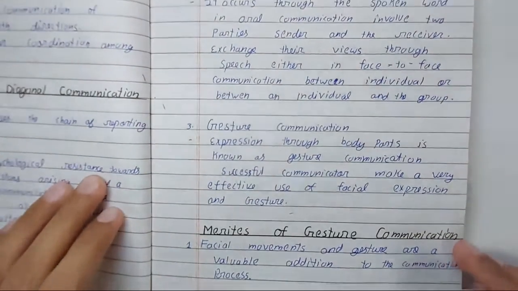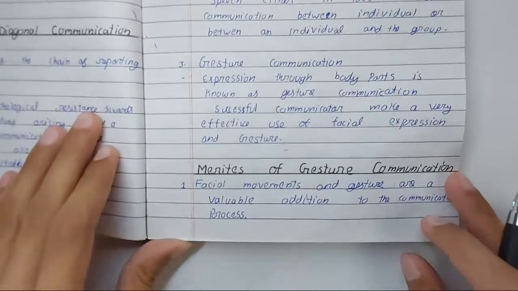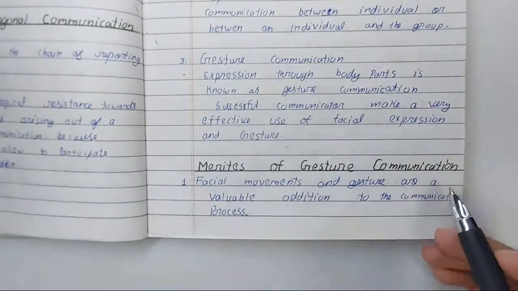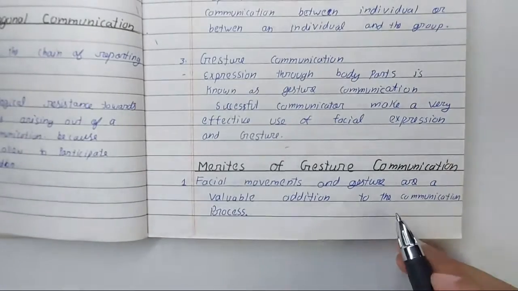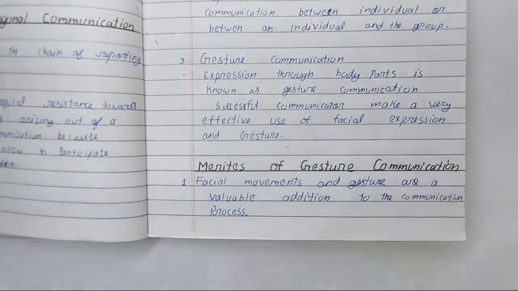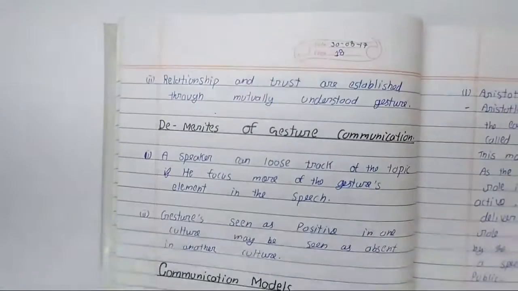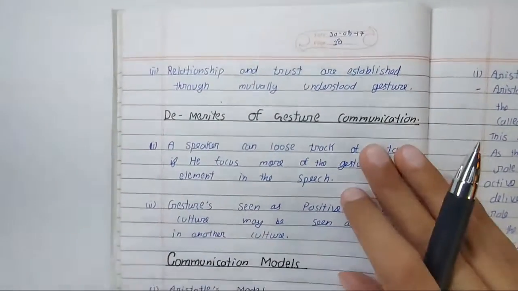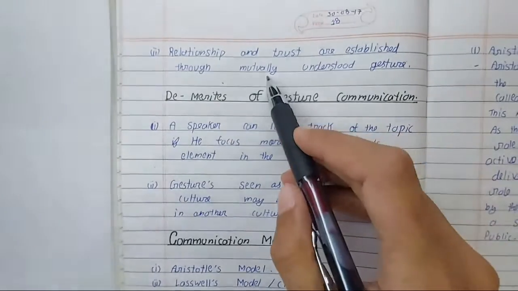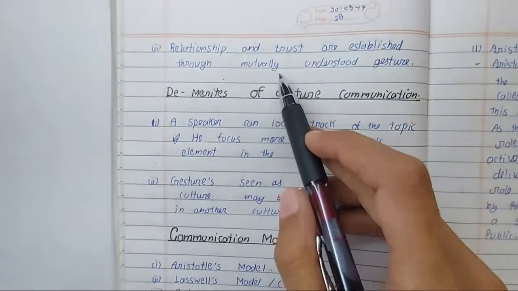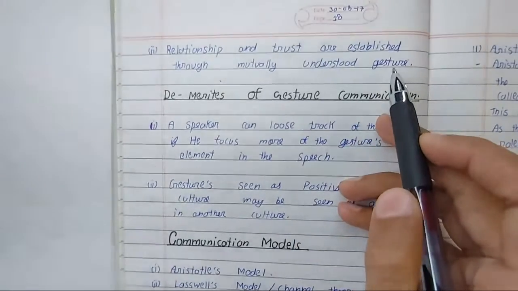Now the next topic is merits of gesture communication. Facial movement and gesture are a valuable addition to the communication process. Second, relationship and trust are established through mutually understood gestures.